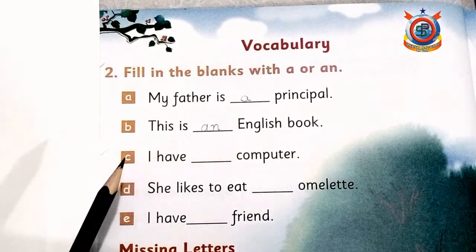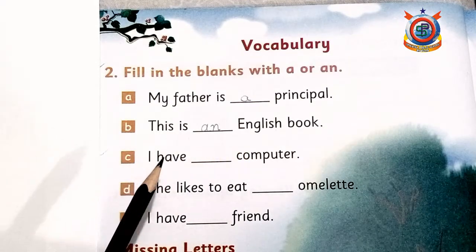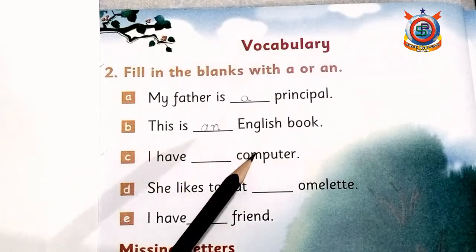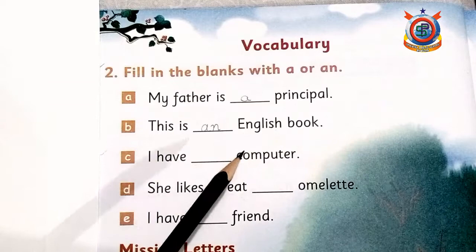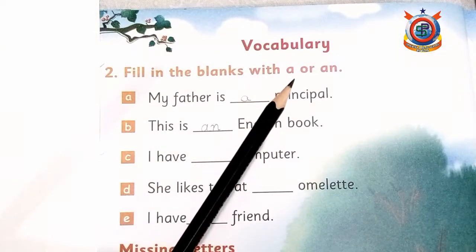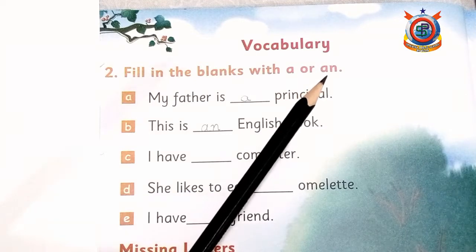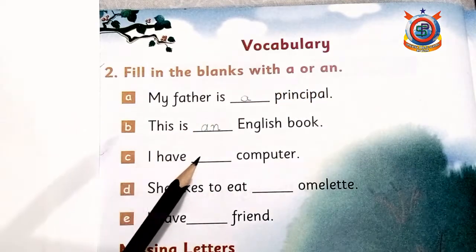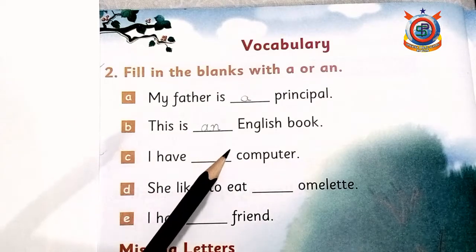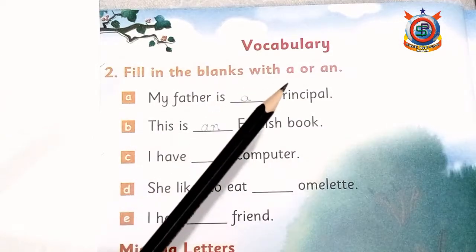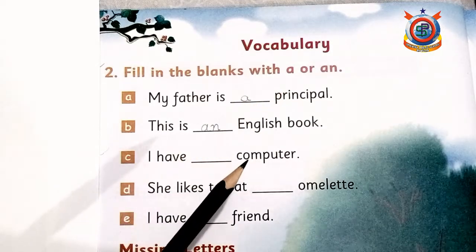Now moving towards part C. I have blank computer. Which one is the correct one, A or N? I have a computer. Yes, very good, excellent. The correct answer is A. I have a computer.